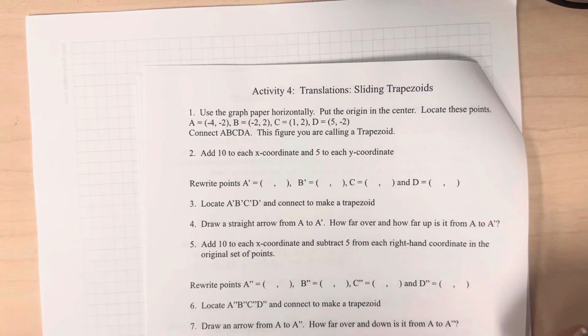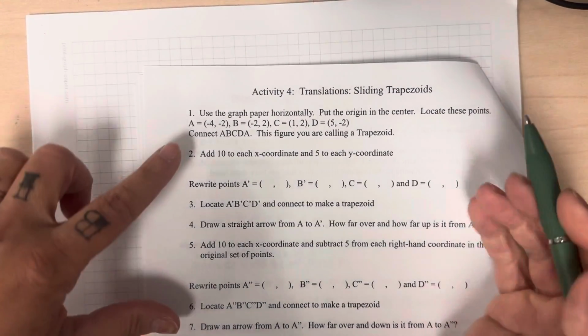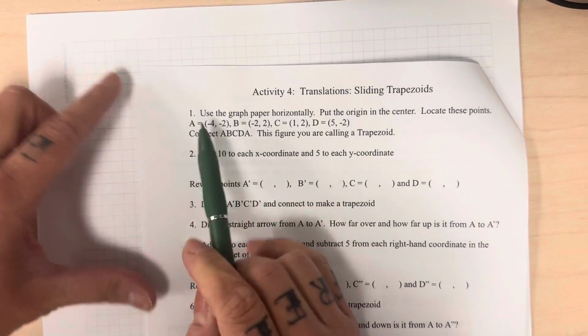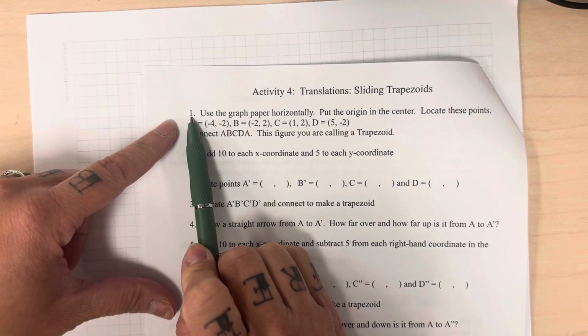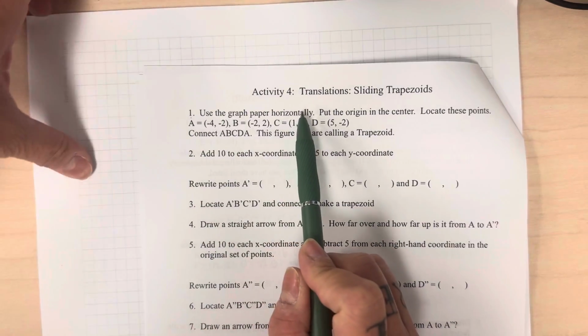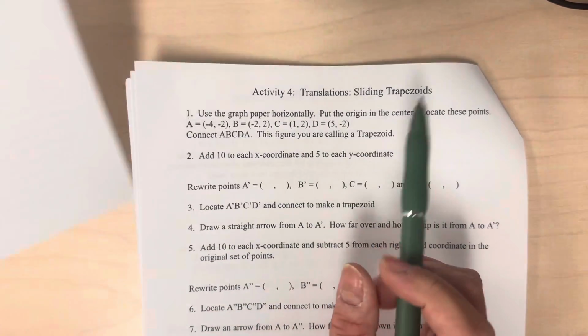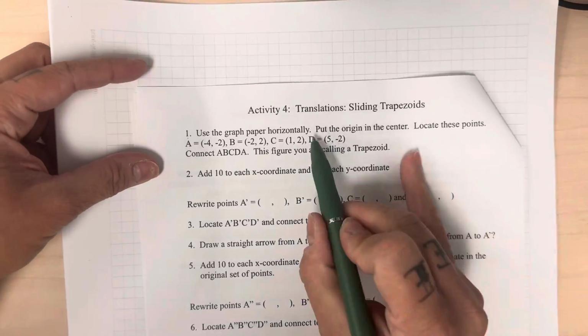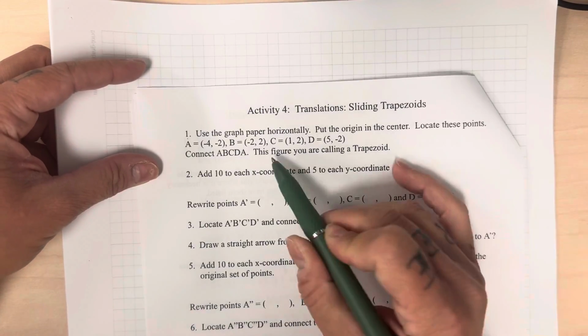Okay, today we're doing activity 4, sliding trapezoids. Hopefully some of you have it done, but if not, we're going to go over it again. I'm going to read number 1, use the graph paper horizontally. Remember, horizontally is landscape. This is vertically, which is portrait, so we're going to use it landscape. Then it says put the origin in the center and locate these points.